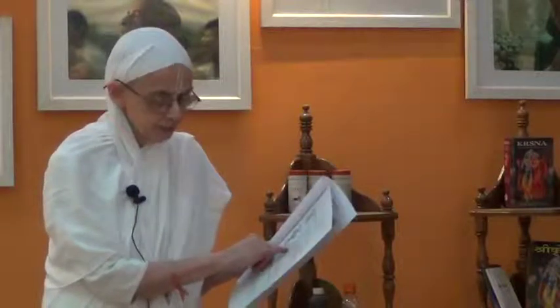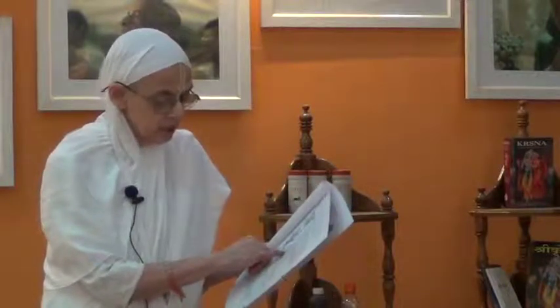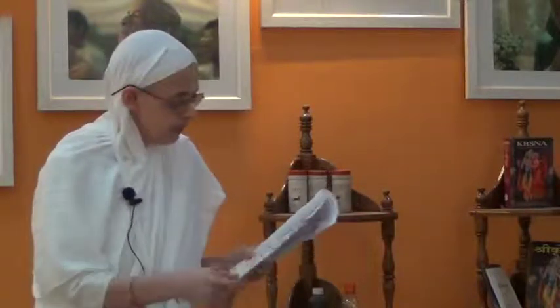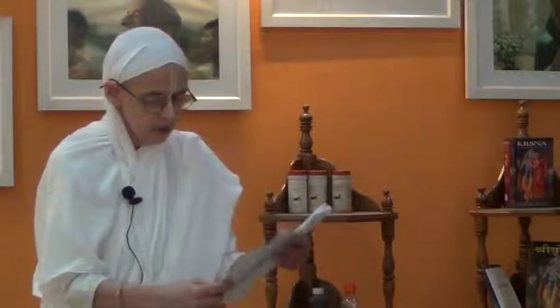So let us repeat. Anyabhilashita shunyam, jnana karmadi anavritam, anukulena krishnanu shilanam bhaktir uttama. Now this is a memory verse, and it's an important one because it's quoted all the time. This is the definition of what we hope to attain. I will read, and when I stop, you fill in.